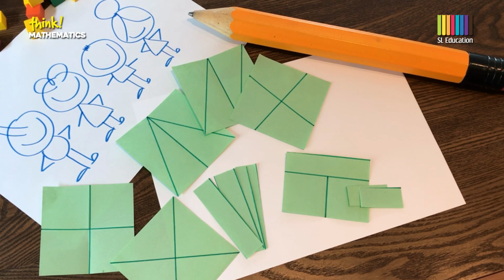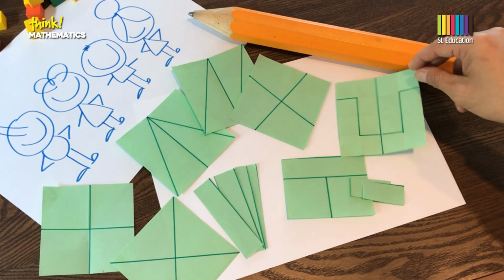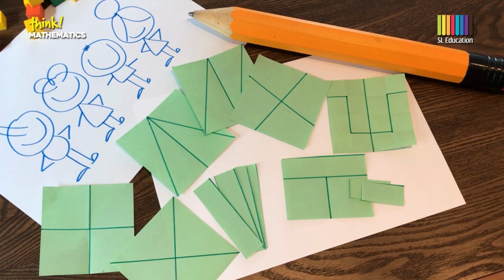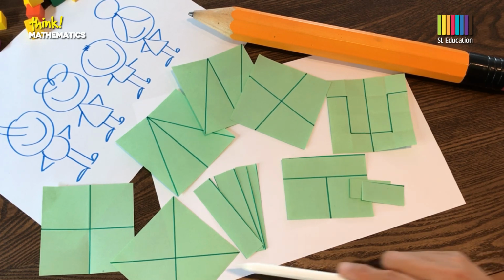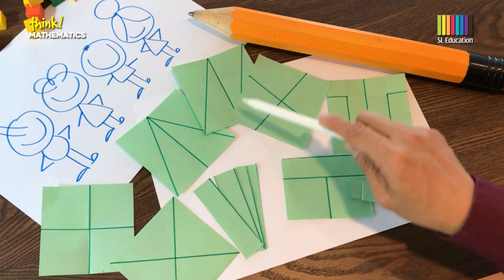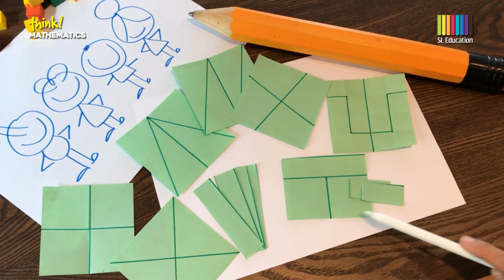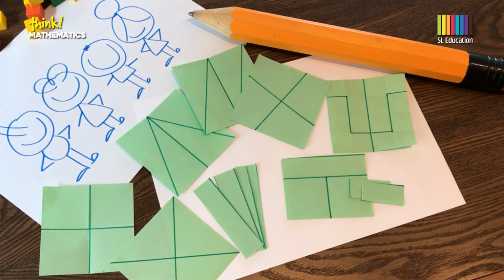And then there are some responses like this one, where we can check by counting squares. So among the different ways students might offer as to how they can check whether the four friends receive the same amount of paper include folding, cutting out, cutting up, counting squares. Are there other methods of verifying whether or not the four pieces are the same amount?